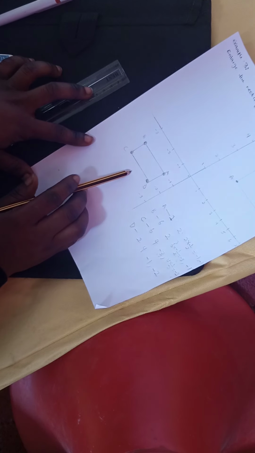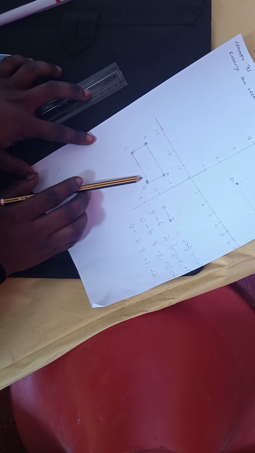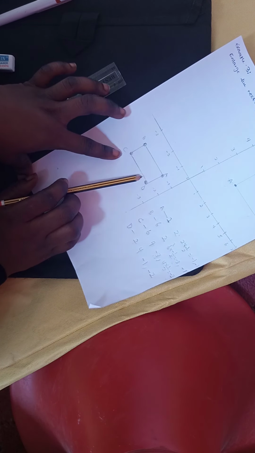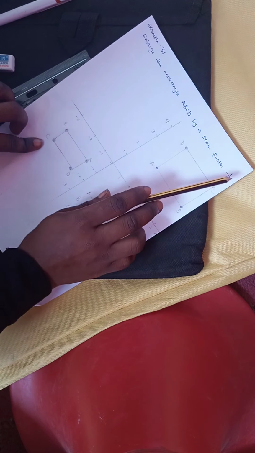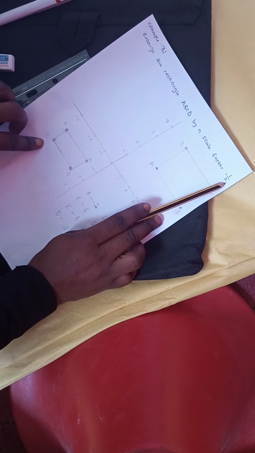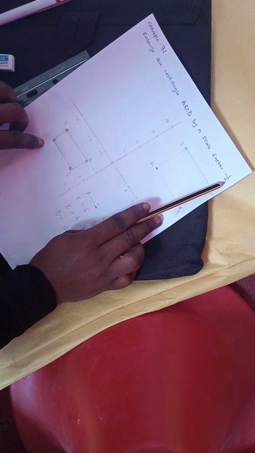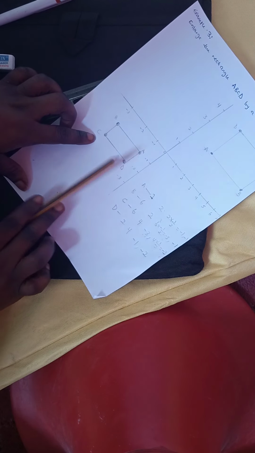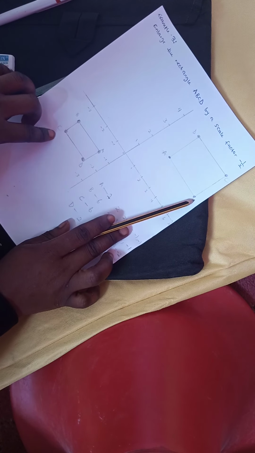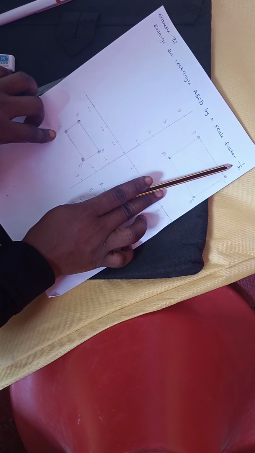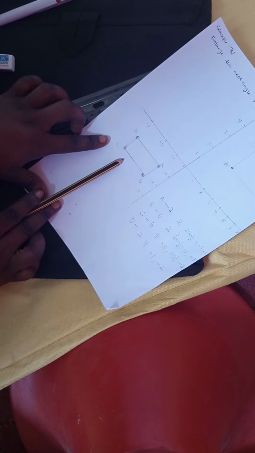Now we've gotten our rectangle, but it's smaller. We can see it's smaller. The new rectangle is smaller than the original rectangle, and that's because we were given a fraction that is smaller than 1. And because it is smaller than 1, the new shape has to be smaller than the original shape. And because it is a negative scale factor, we are having it on the negative side of the graph. Good.